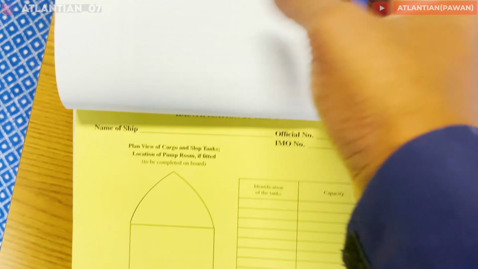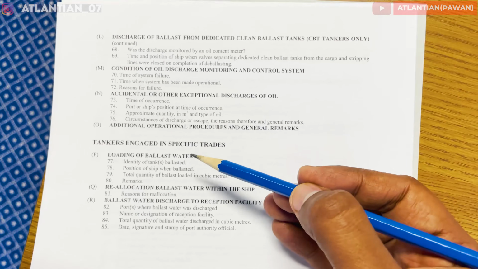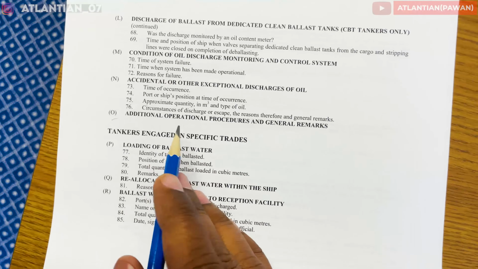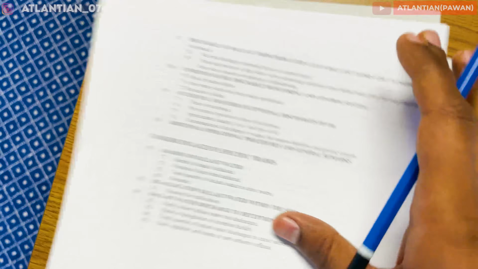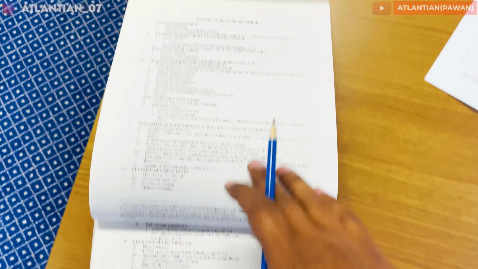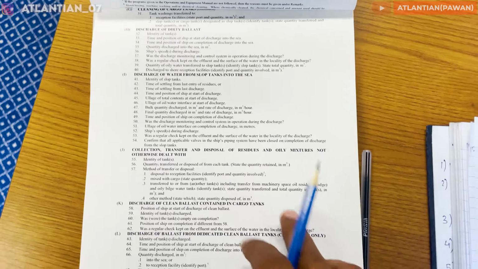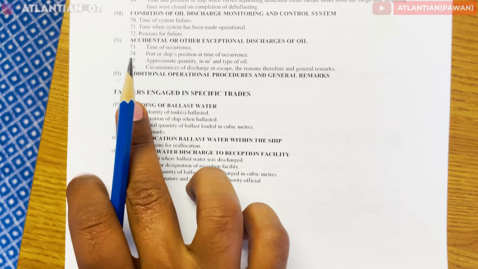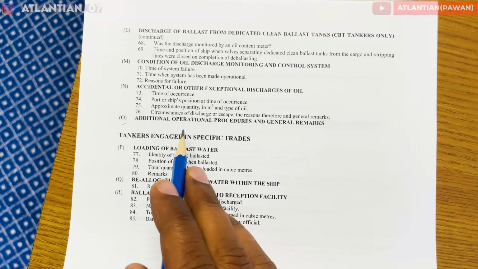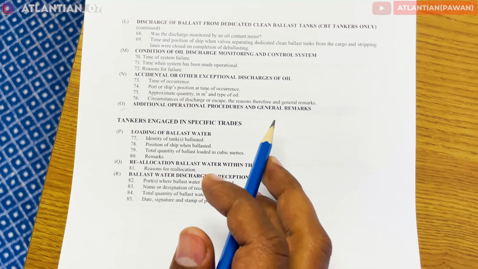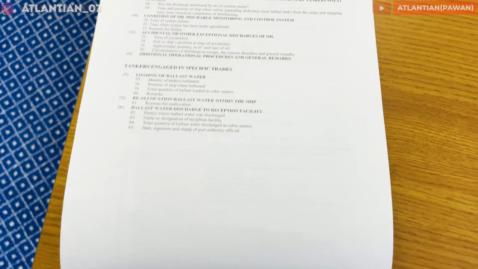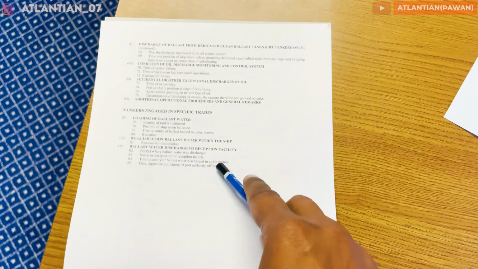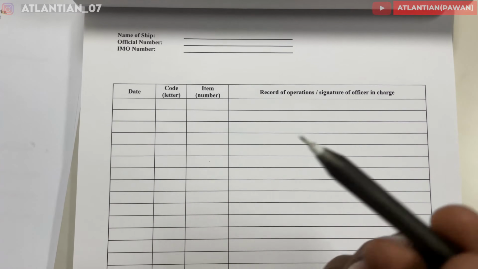But for the ODMCS test, there is no such specific code or item as mentioned over here. So what we have to refer to is code O, additional operational procedure and general remarks. If anything is not mentioned in your oil record book out of these, which are already mentioned, like cleaning of cargo tank, discharge of slop from tank to sea, then you will mention the code O and write your entry as per code O. So this is what we are going to do. We are going to make the entry as per code O, because for ODMCS there is no such specific code present. So now we'll start with the entry.